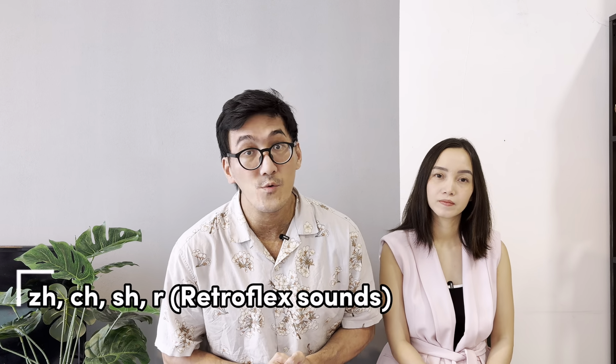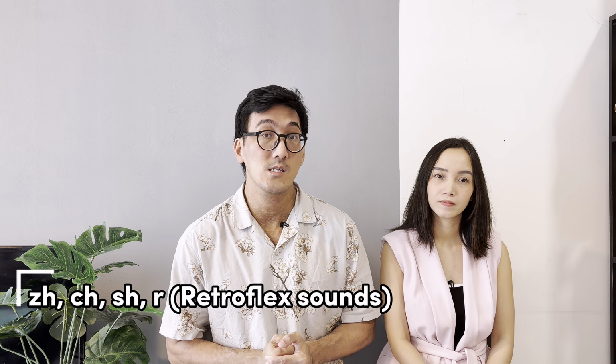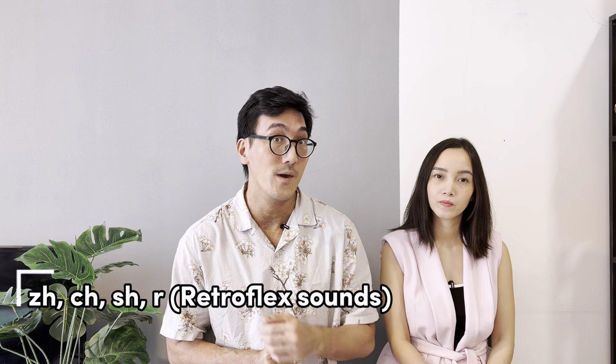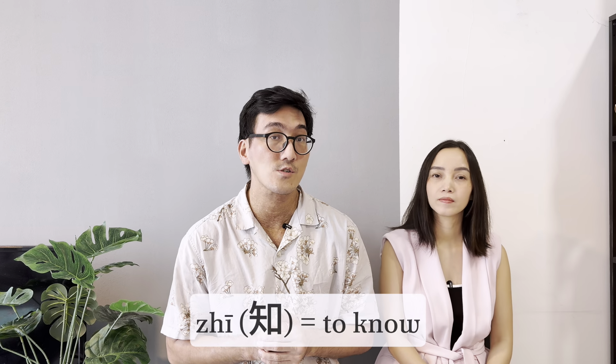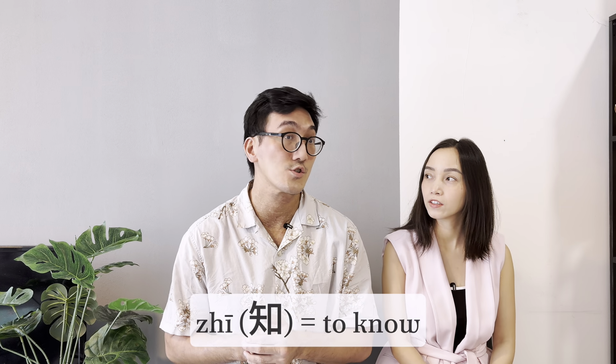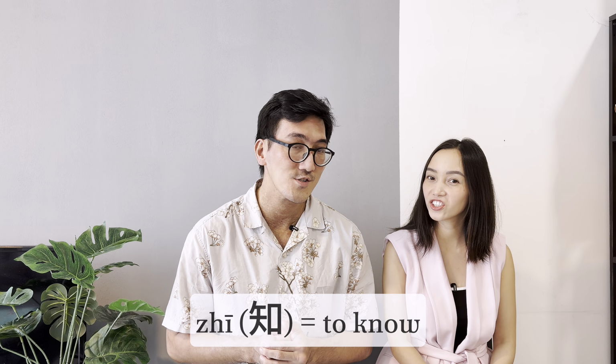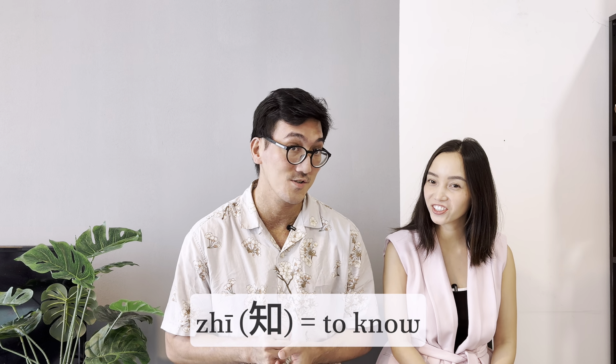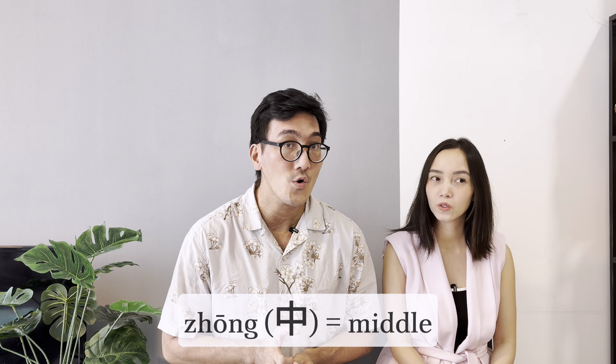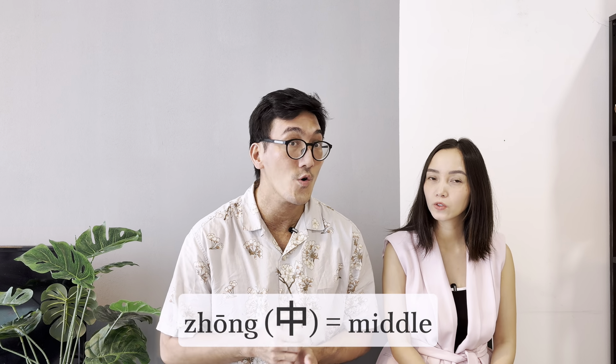Next one is the retroflex sound, which is your tongue will be a bit curved at the back of your throat. Okay. Written as ZH, CH, SH, and R. For example, the word ZH. Zh, zh, zh, zh, zh yes, zh. right. Now we do some example. Zh, ong, zhong, zhong. Can you try? Zhong, 中 yes. 中 zhong.